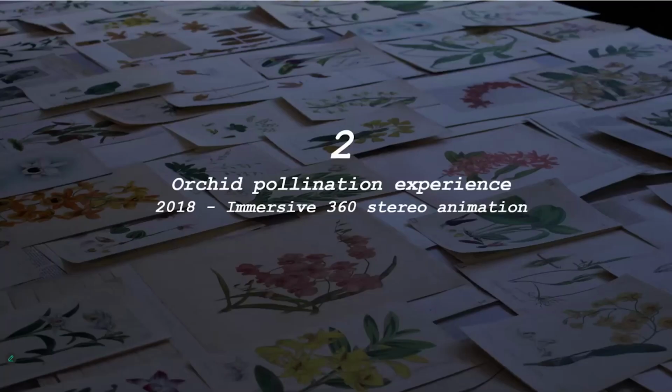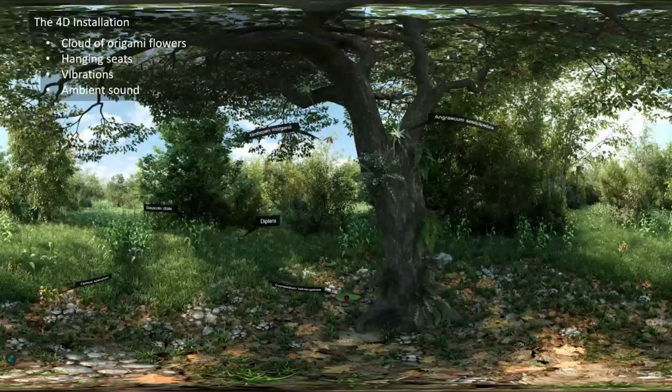That original work was using stereo 360 views. In this project, we processed a stereo animation to create an orchid pollination experience. Started out by creating a natural looking environment containing lots of different orchid flowers, and then processing a stereo immersive fly-through where people got to experience pollinating different orchid flowers as an insect.